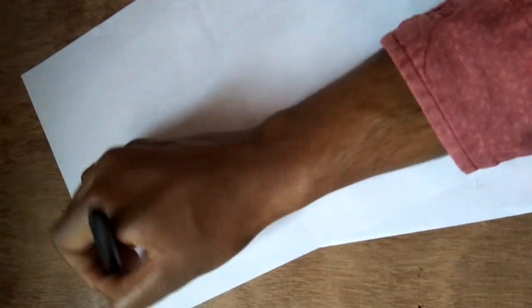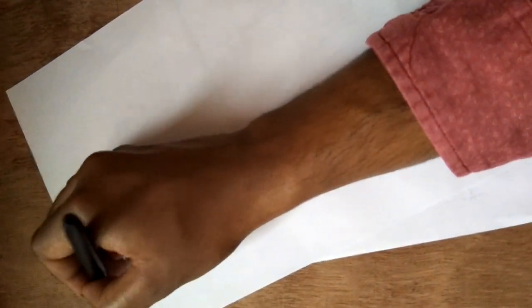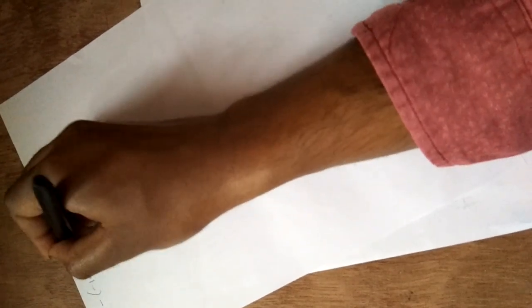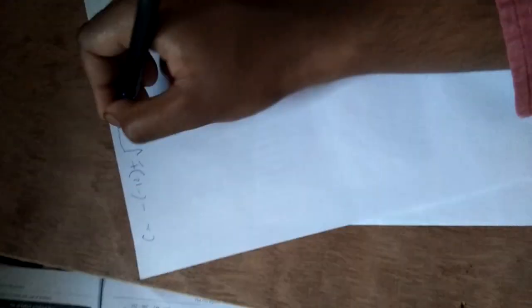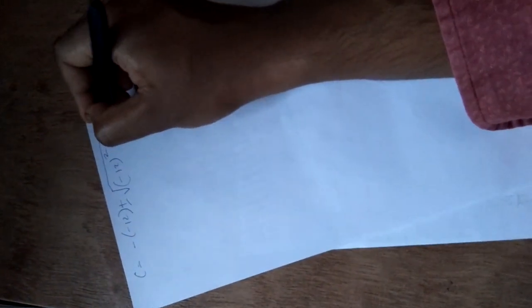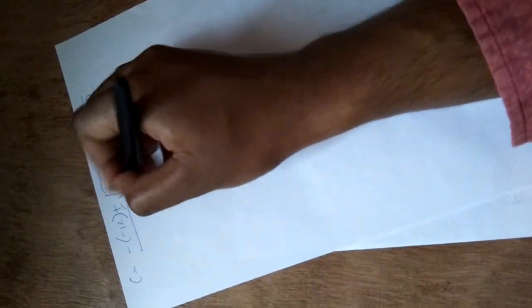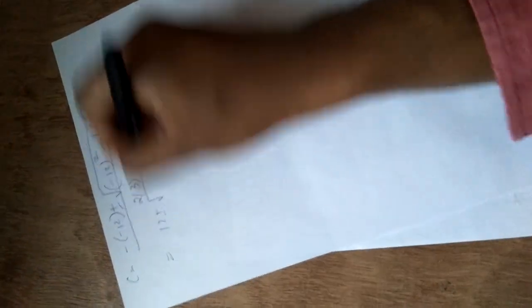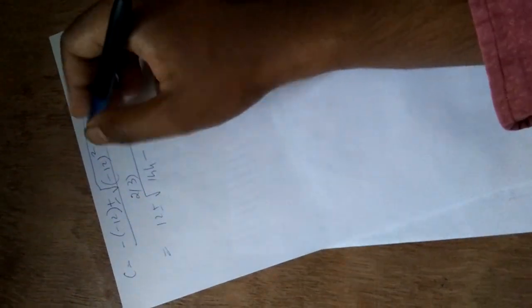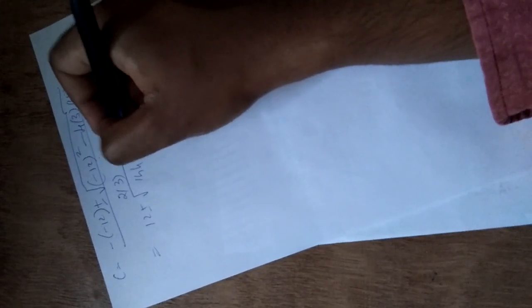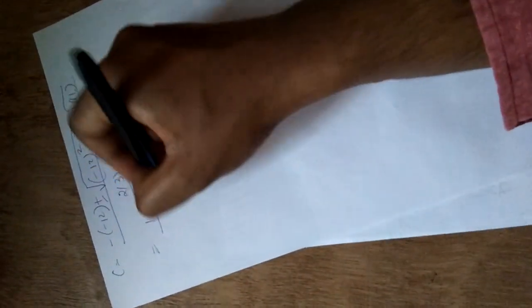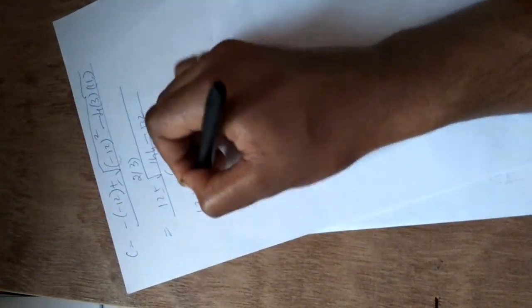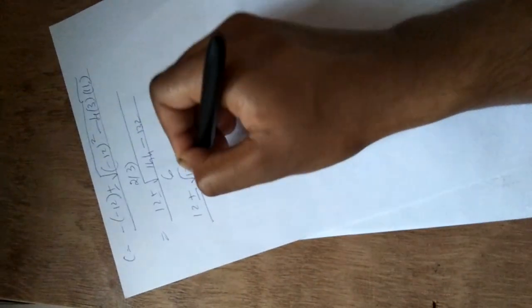So c is equal to minus b, apply that formula: plus or minus root of minus 12 whole square minus 4 of 3 of level, whole divided by 2 of 3. So 12 plus or minus root of 12 square is 144 minus 4 3s are 12. 12 levels are 132, whole divided by 2 3s are 6. So 12 plus or minus root of 12 whole divided by 6.